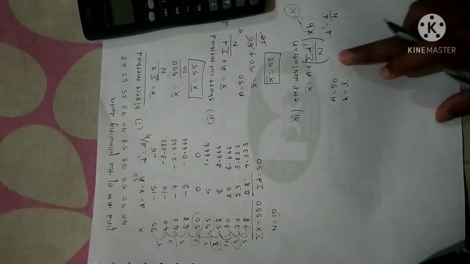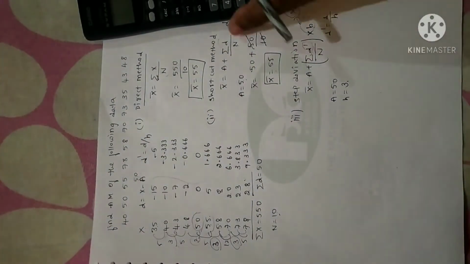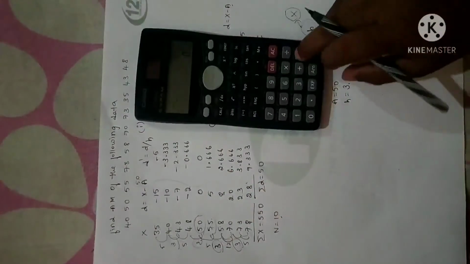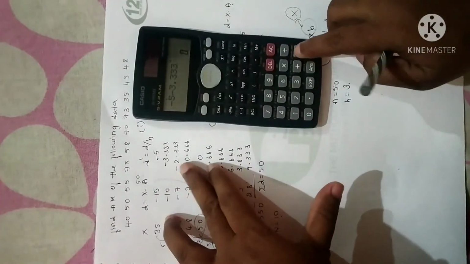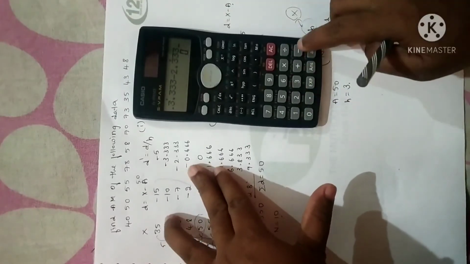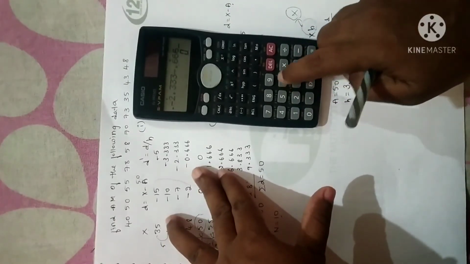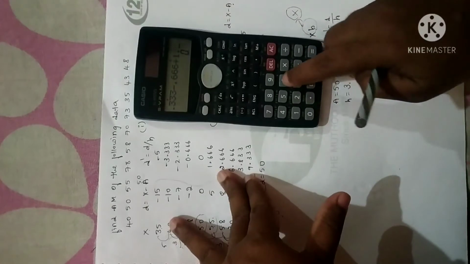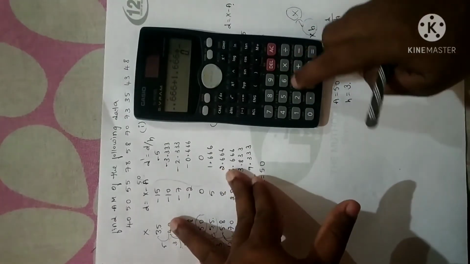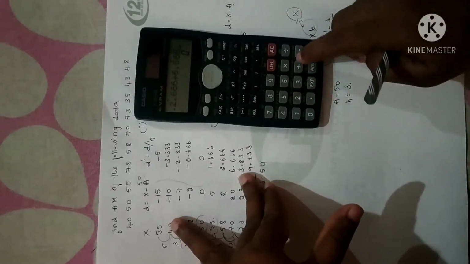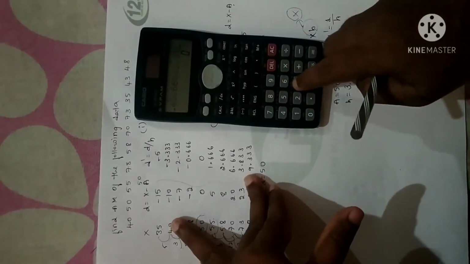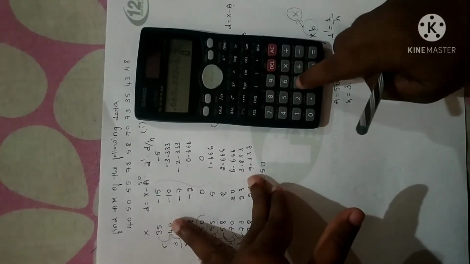Now what else we need is sigma d dash. So let me calculate sigma d dash. You are going to add all these values: minus 5, minus 3.333, minus 2.333, minus 0.666, plus 1.666, plus 2.666, plus 6.666, plus 3.833, plus 9.333.